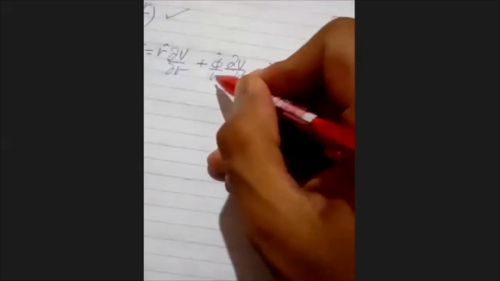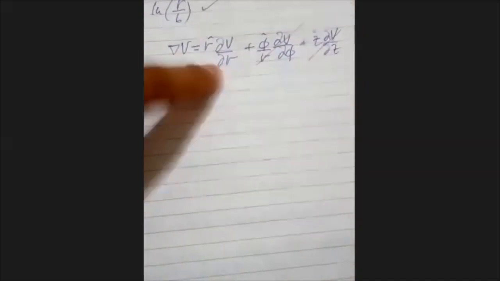And we know that again, the V for this case only depends on radius r. So it means that we can ignore the phi term and also the z term. So just find the E using the first term here.